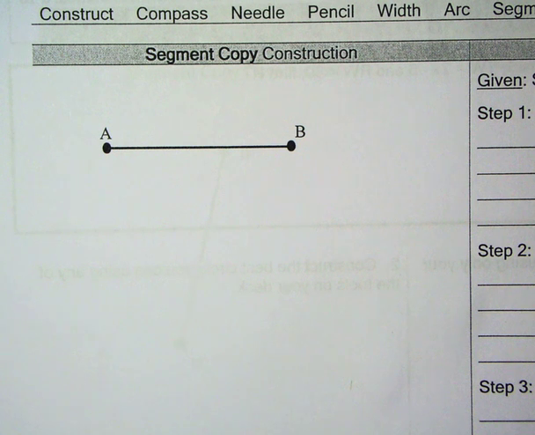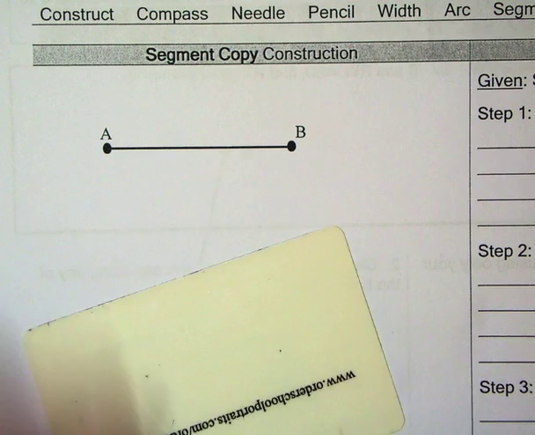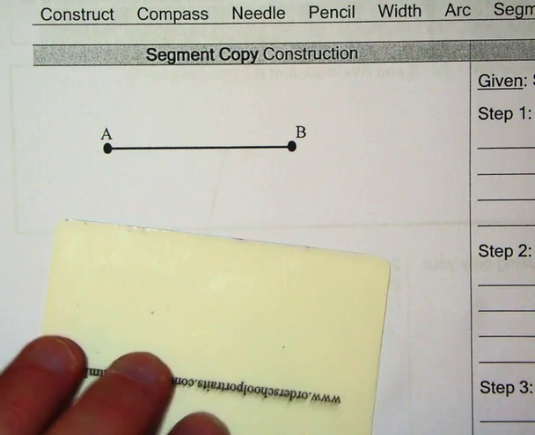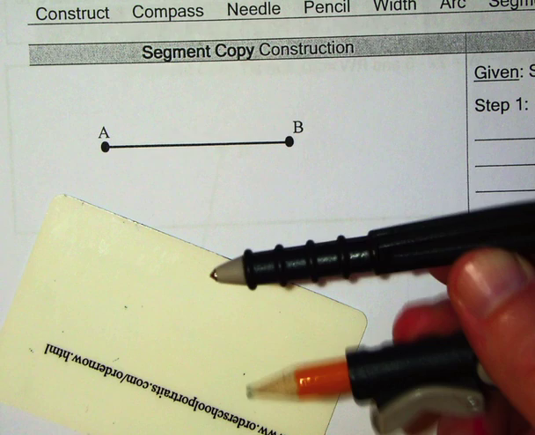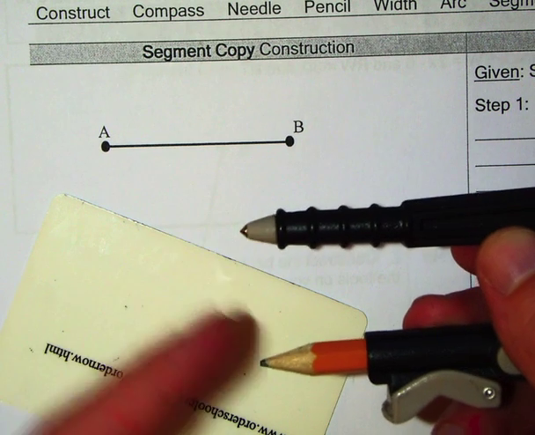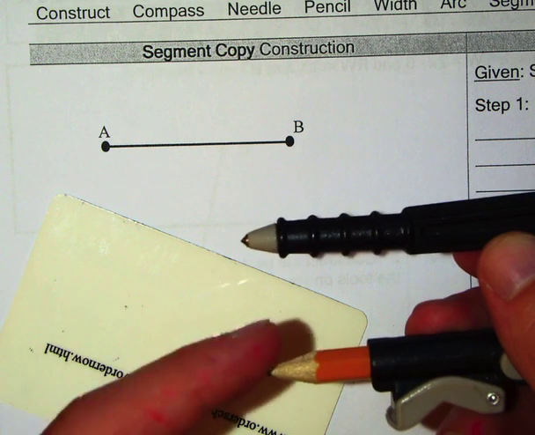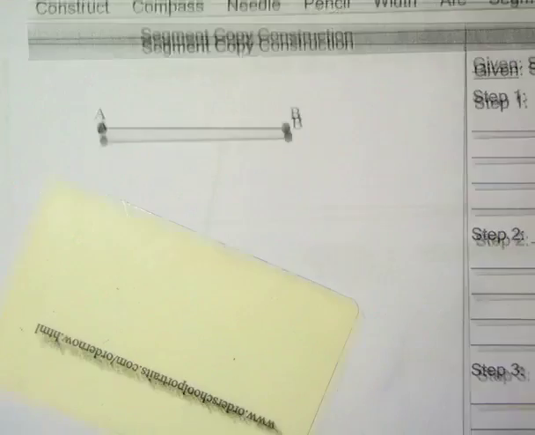So I need a straight edge and a compass. Here's my compass, my straight edge, just anything straight. This is my ID. And here's my compass. This is the width of the compass. This is the needle, and this is the pencil. That's the width. So I'm going to go ahead and do this construction.